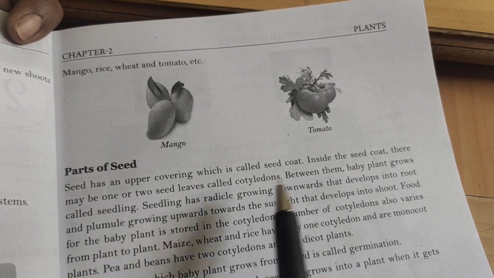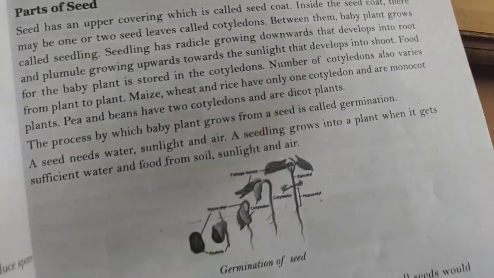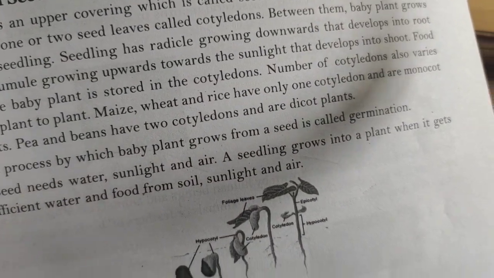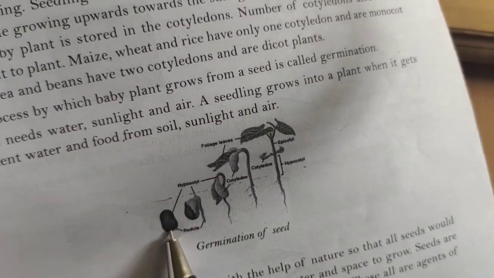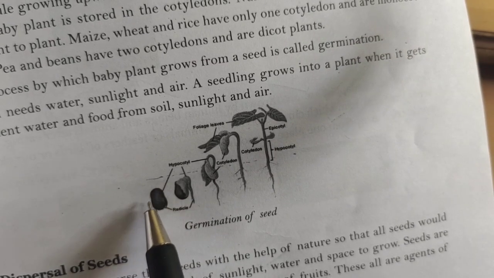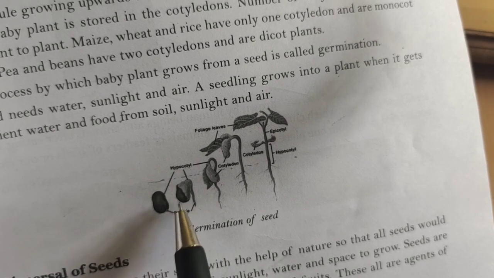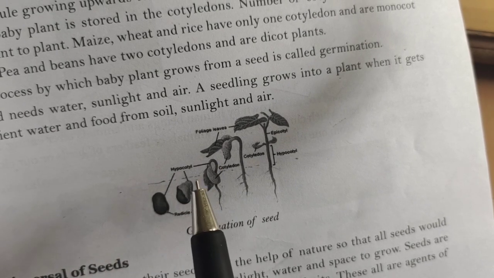Here the parts of the seed are explained. They have given the diagram. This is a seed. The upper covering of the seed is called the seed coat. Inside the seed coat, one or two seed leaves will be there. It is called the cotyledon.